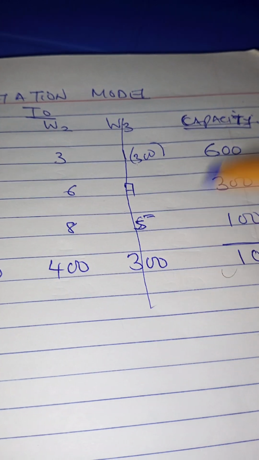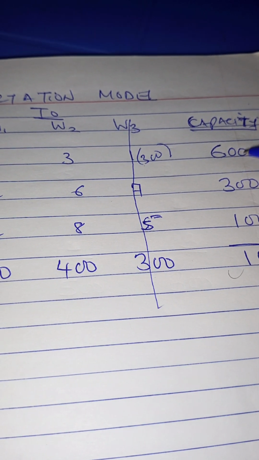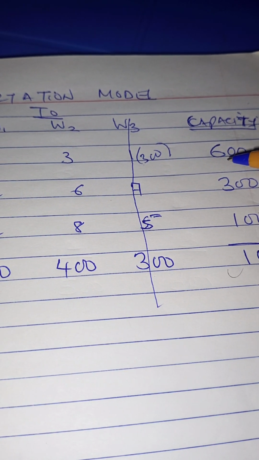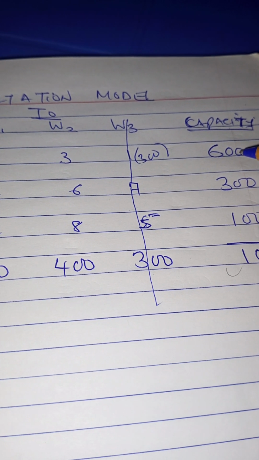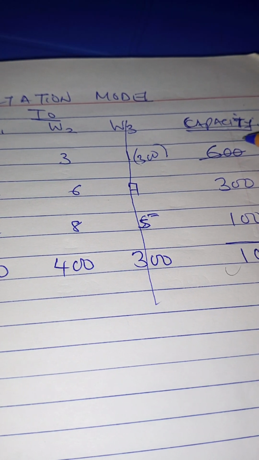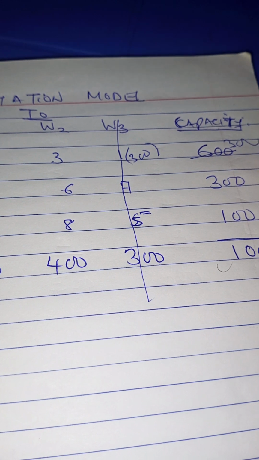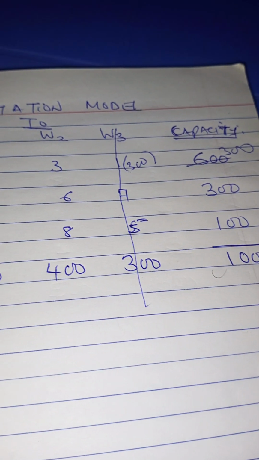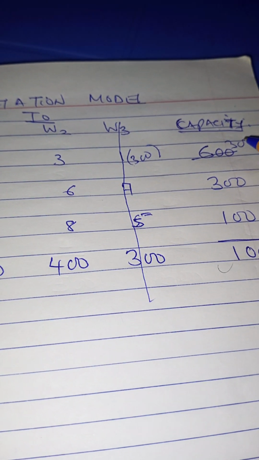Right? And then we shall look at the capacity for M1. Because we have already taken 300 from 600, we shall cancel out 600 and write the balance as 300 from manufacturing plant 1.